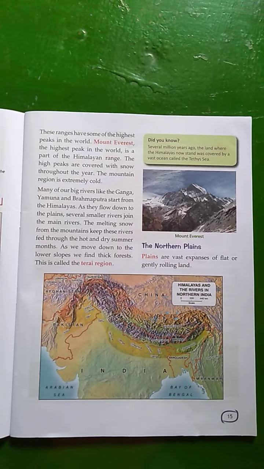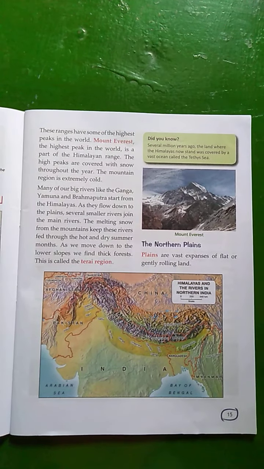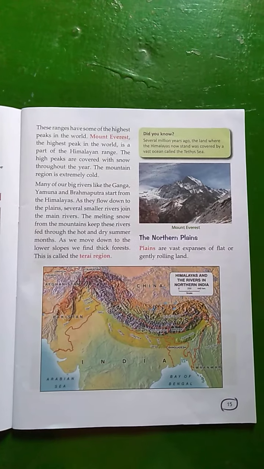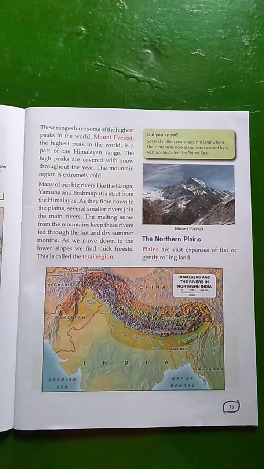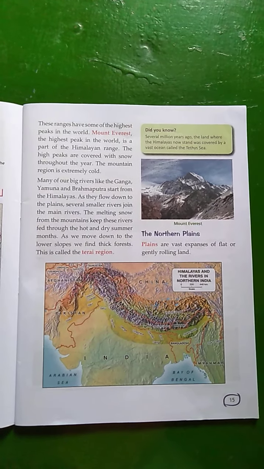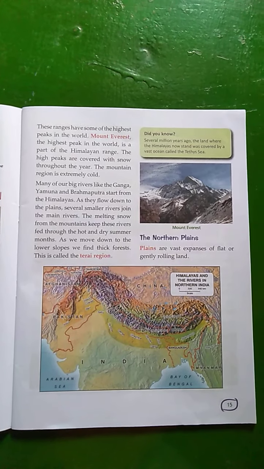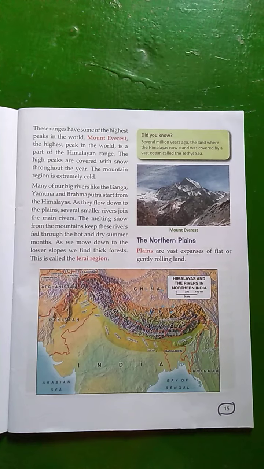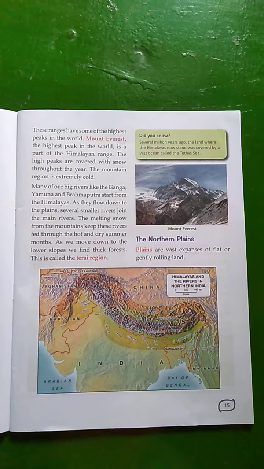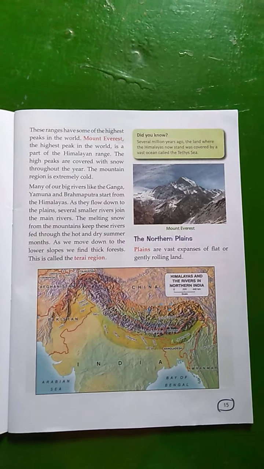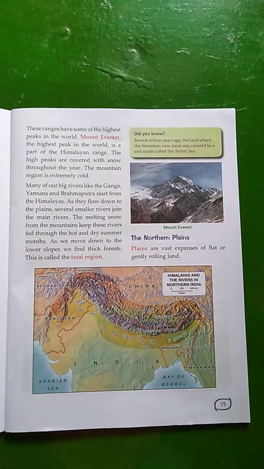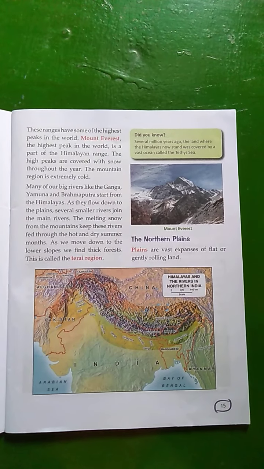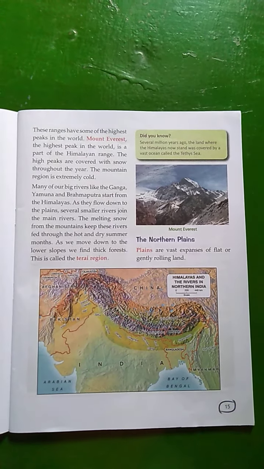Many of our big rivers like the Ganga, Yamuna and Brahmaputra start from the Himalayas. As they flow down to the plains, several smaller rivers join the main rivers. The melting snow from the mountains keeps these rivers fed through the hot and dry summer months. As we move down to the lower slopes, we find thick forests. This is called the Terai region.